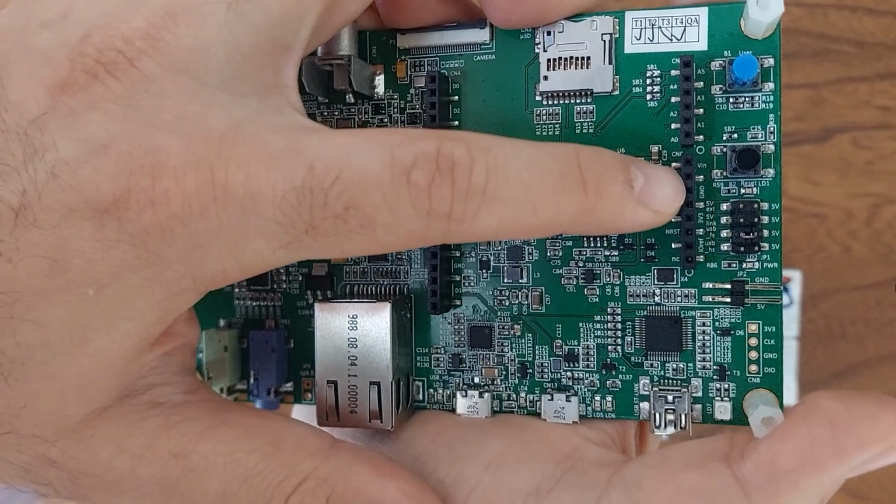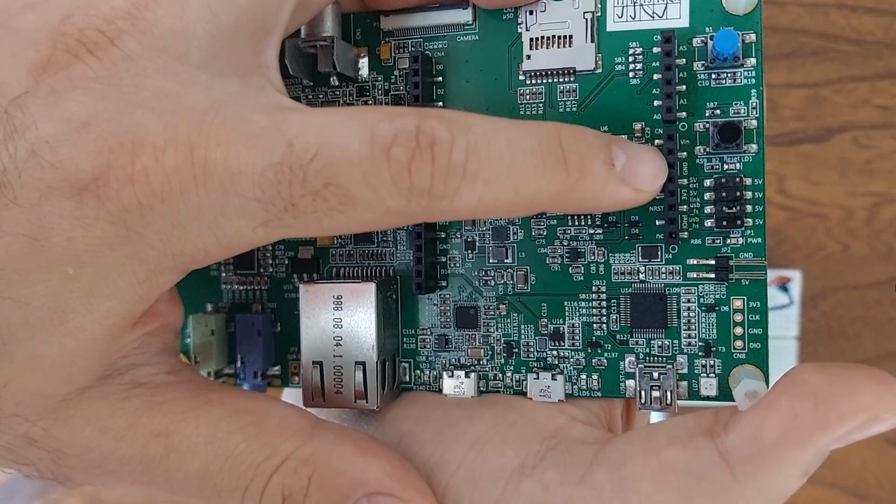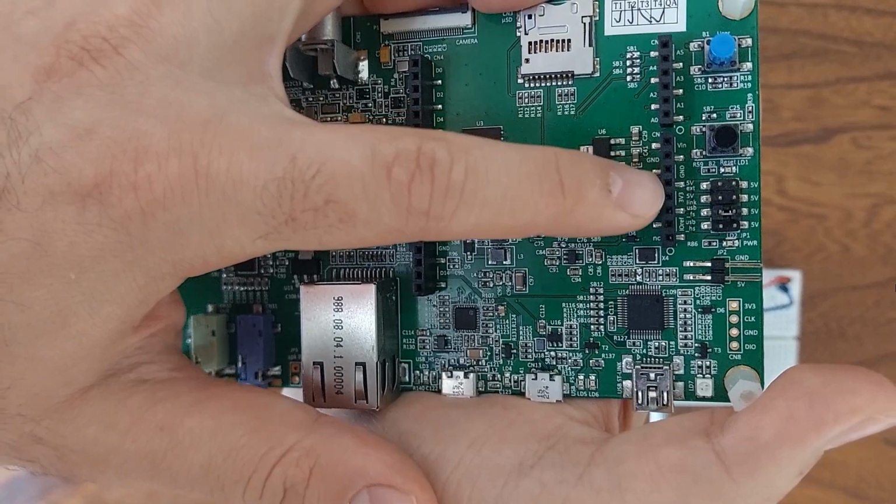But before carrying on, as you can see in the right side of the board, different power supply modes are available. External 5 volts, USB ST-Link 5 volts, USB full speed, and USB high speed. For this project, I'm going to use USB full speed. Then connect those rails to 3.3 volts and GND pins, as you can see in the power header of the microcontroller.